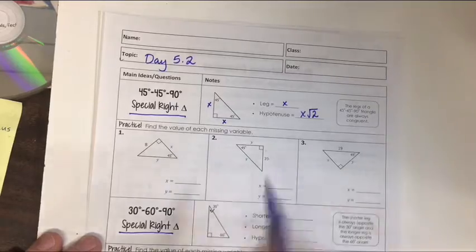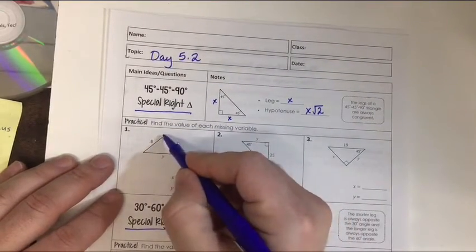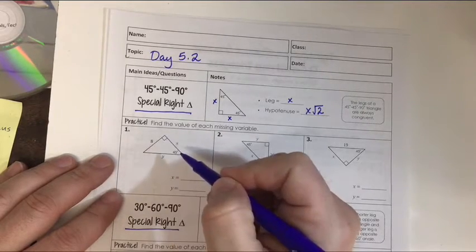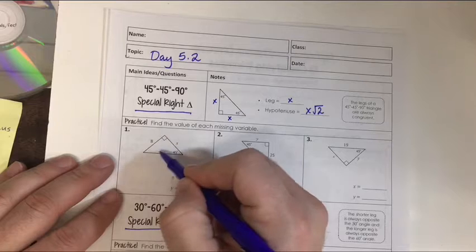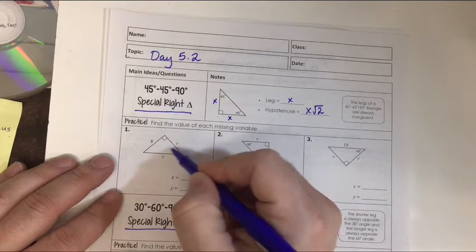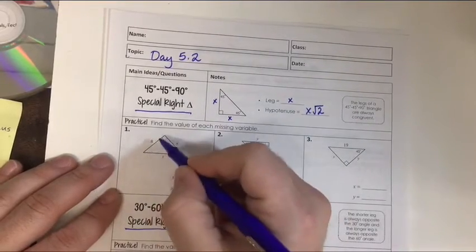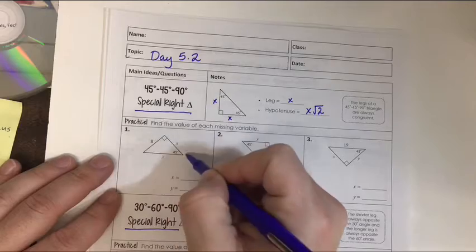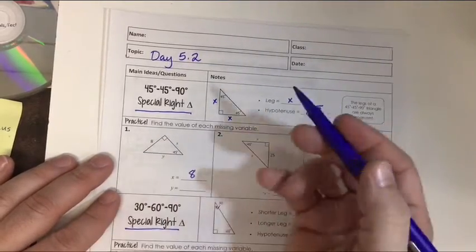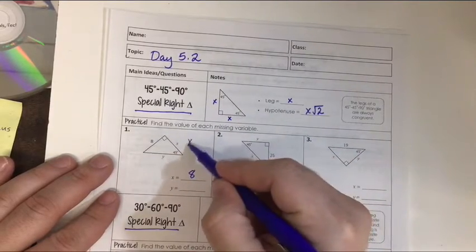Okay, so we're going to do some examples. For number 1, we are given that one leg of your 45-45-90 triangle is 8. They didn't write the other 45, but we know that they're both going to be the same because when I subtract 90 plus 45 from 180, I get 45 for the other angle. So this side is 8, the other leg is also 8. I know right away that the value of x is just 8. There's no math really to do. We're just using the fact that both legs are the same as each other. So x has to equal 8.